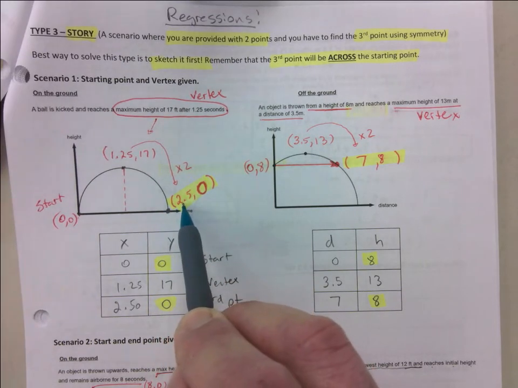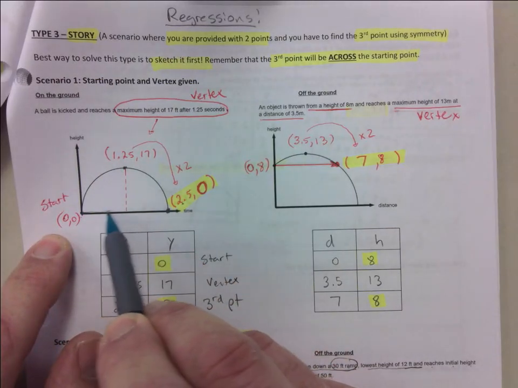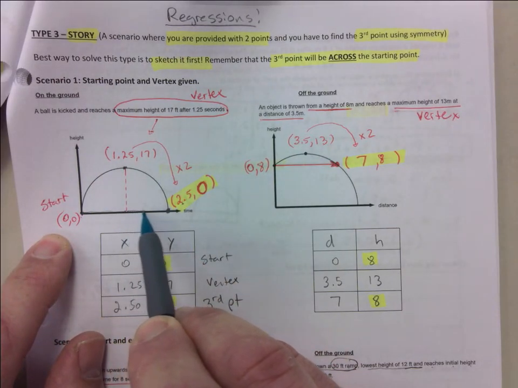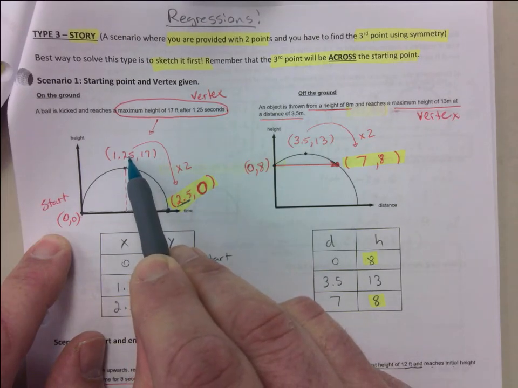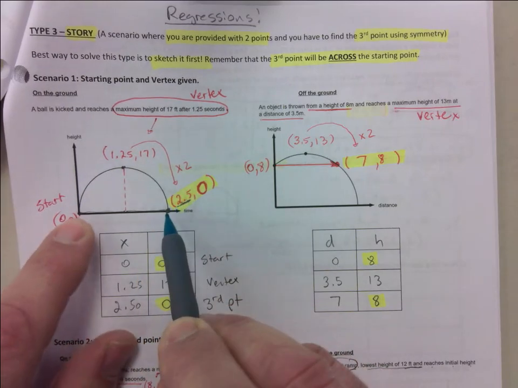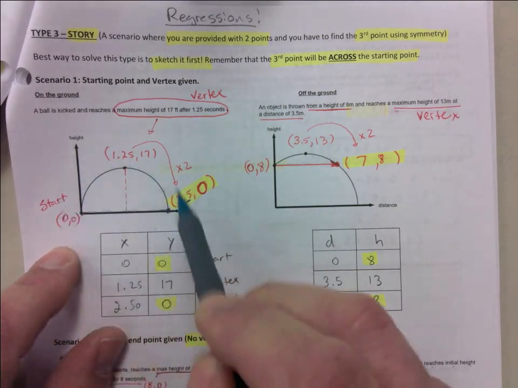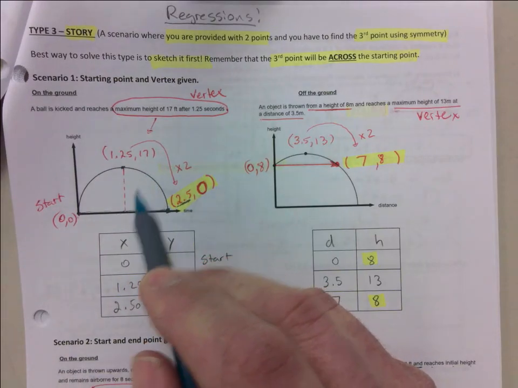And so we use symmetry. We know that if it takes 1.25 to get to the middle, it'll take another 1.25 to get to this one here. Okay, so multiplying that x value times 2 gets you this. This is the one that most students get.